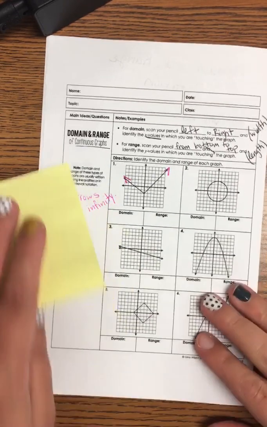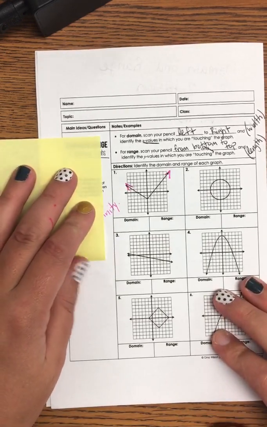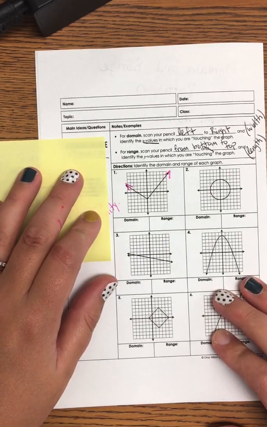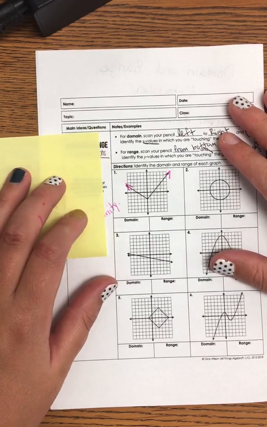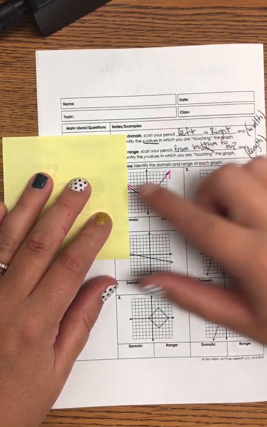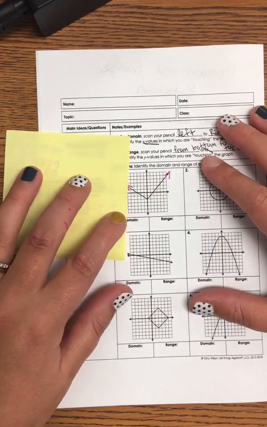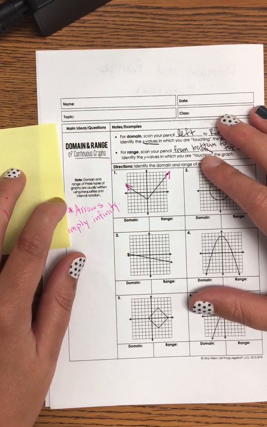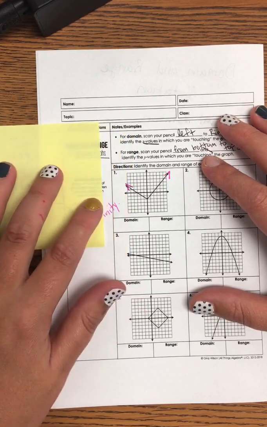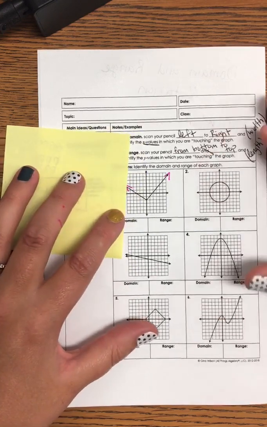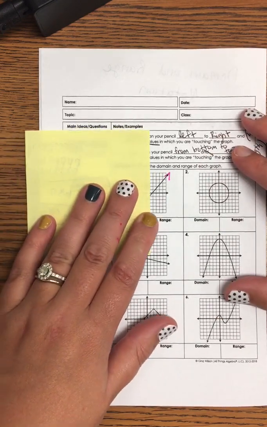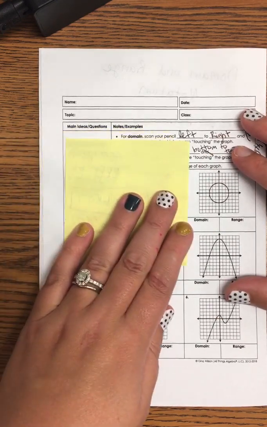Sometimes I use a piece of paper like I did for our number line test. So let's try this. If I'm going from the left, because there's an arrow here, it's going to keep going left forever. Right? That's what the arrow means. And then as I travel this way, it's going to keep going right forever.